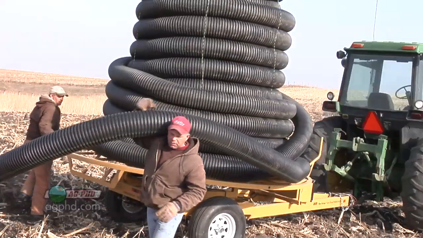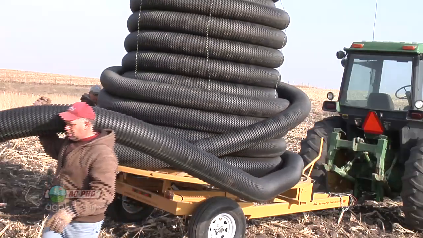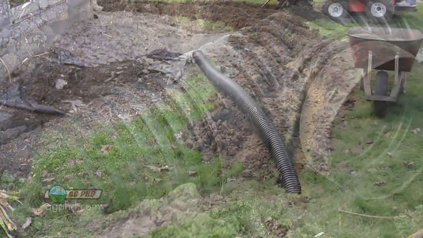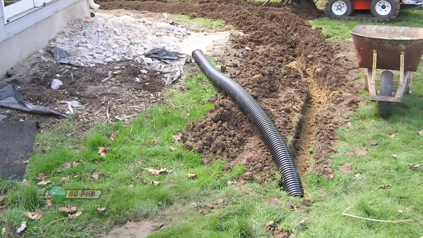And when we're talking about drainage tile, we're basically talking about a hose that has some little perforations in it that you bury about 3 feet beneath the soil surface. And it's the same kind of thing that's around your house.